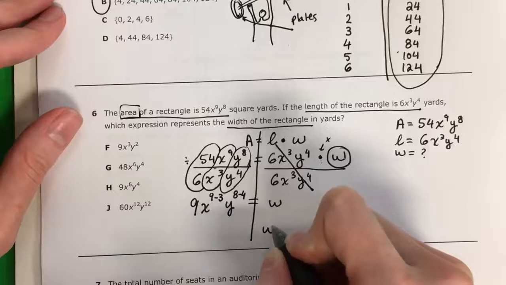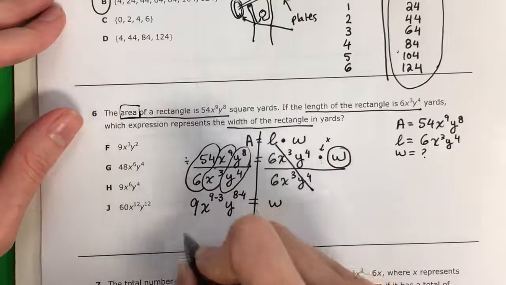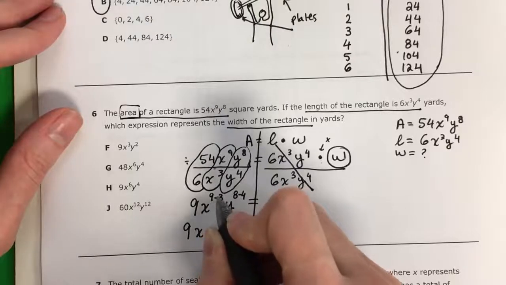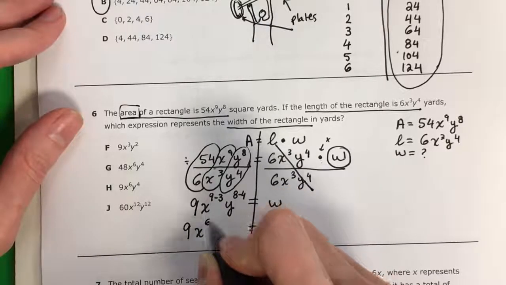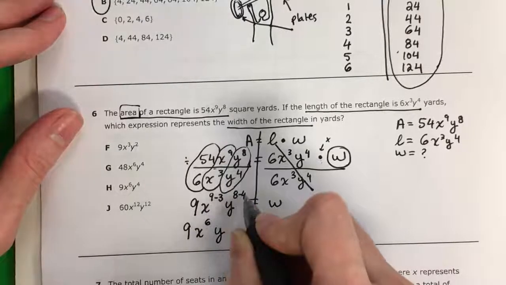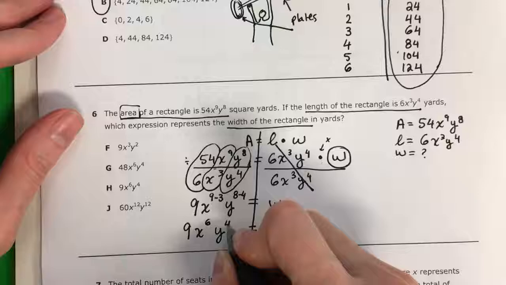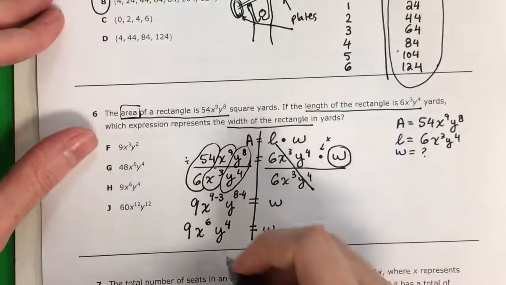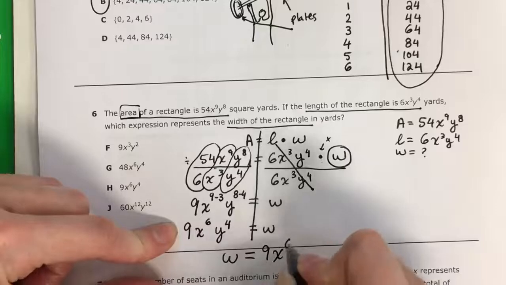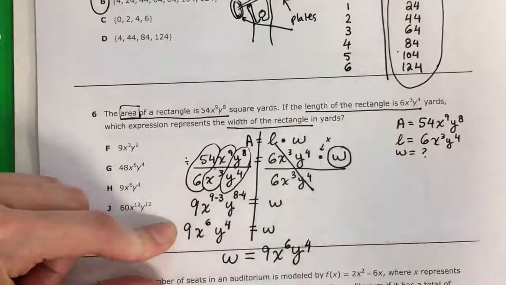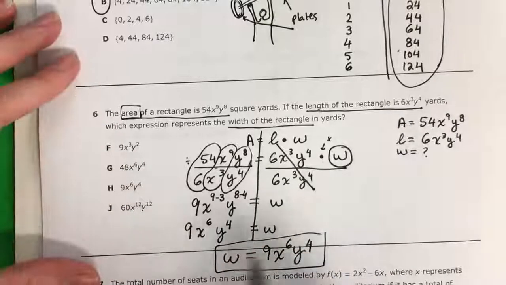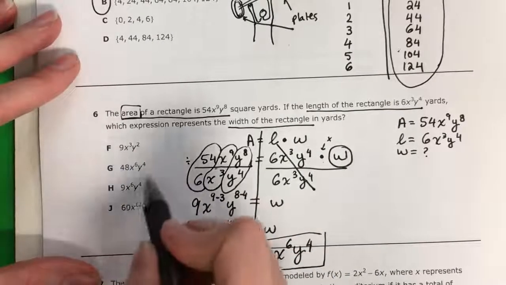And I'm going to copy W equals 9, copy x, 9 minus 3 is 6. Copy y, 8 minus 4 is 4. And switch. W equals 9x to the 6th power y to the 4th power. Okay, so the answer is H.